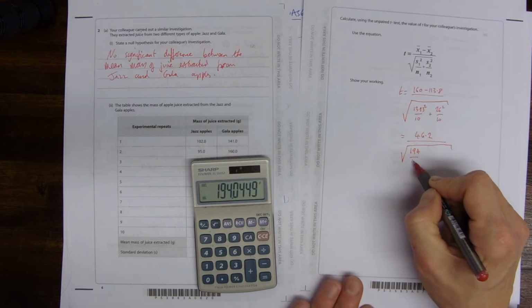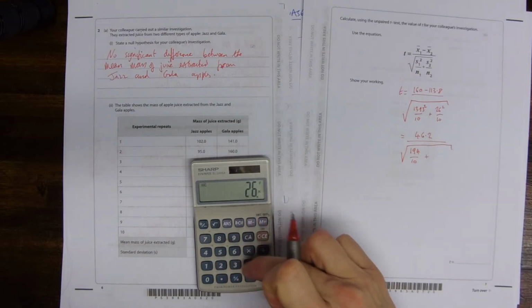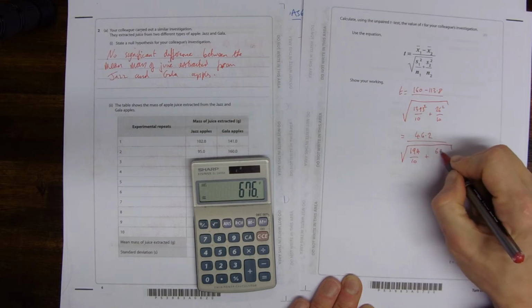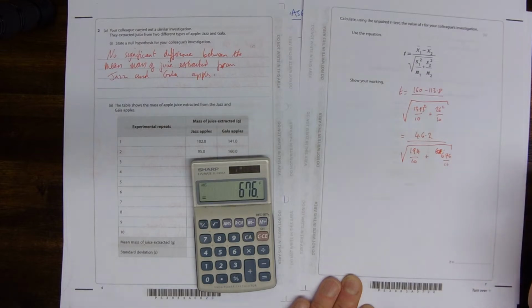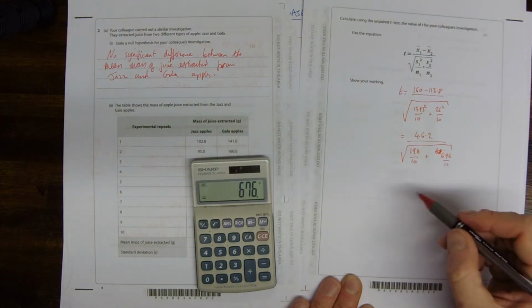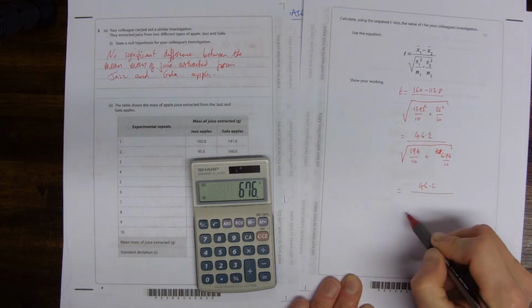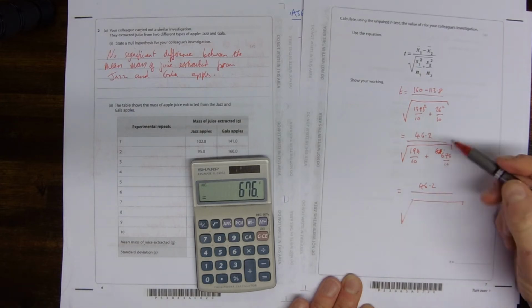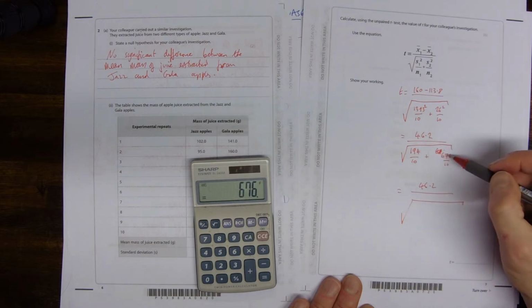And then we're going to have to divide that by 10. 26 times by 26, that's 676. We're going to divide that by 10. So 46.2 divided by, so 194 divided by 10 is 19.4, and then 676 divided by 10 is 67.6. I'm going to add those straight together.